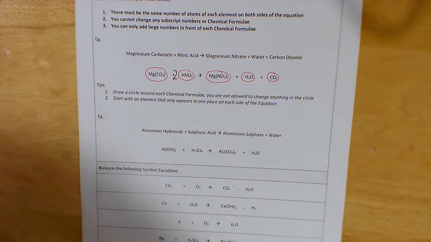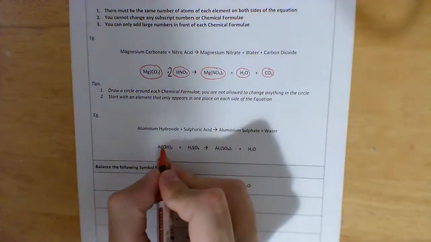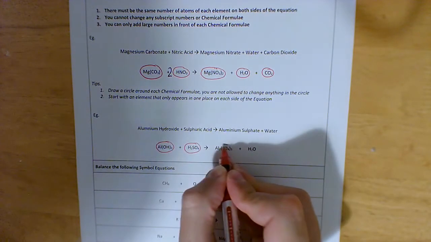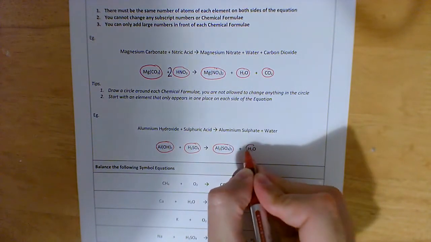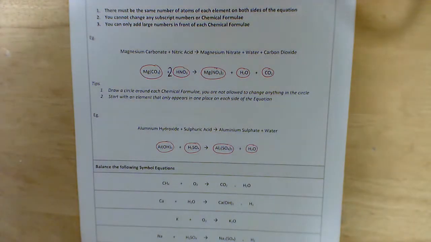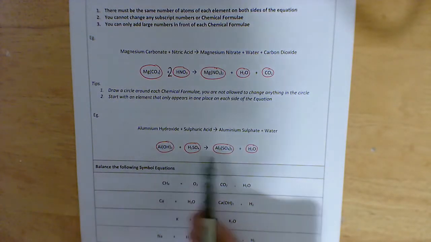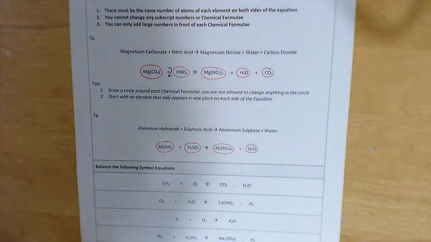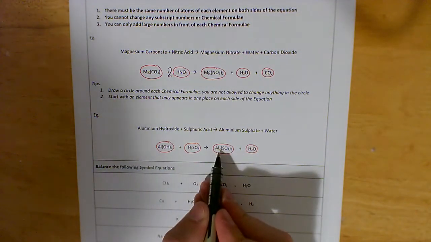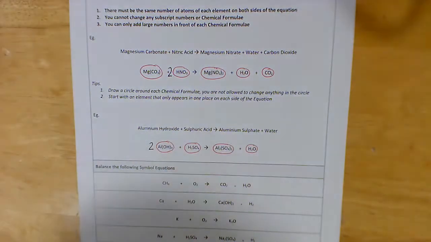The next example then, aluminium hydroxide and sulfuric acid. Now I'm going to do the same thing. I'm going to draw circles around so that we know we don't change anything in the circle. We don't change the formulas of any of those compounds. And I'm going to start with aluminium because it only appears once on the left and once on the right, so that's a good one to start with. So I've got 1 here, but I've got 2 here. So I need to put a 2 in front of that circle there.